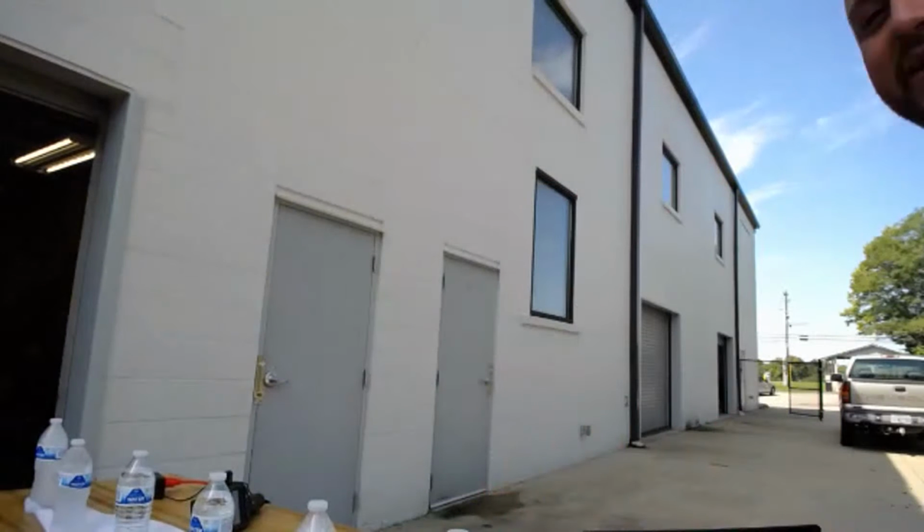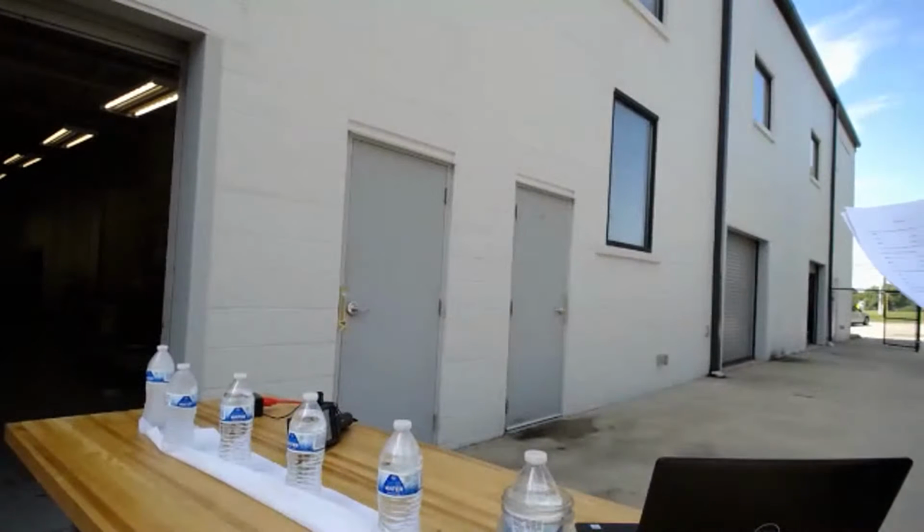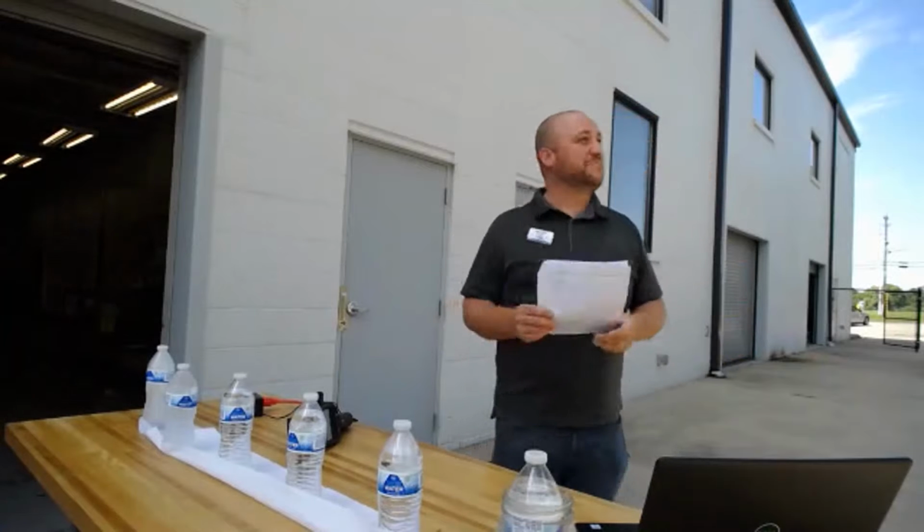All right, so while we're waiting on our 5 minutes or however long we're waiting, we're doing lab heat transfer.